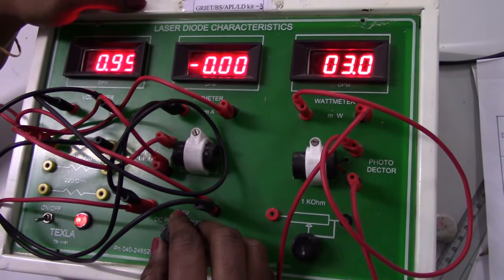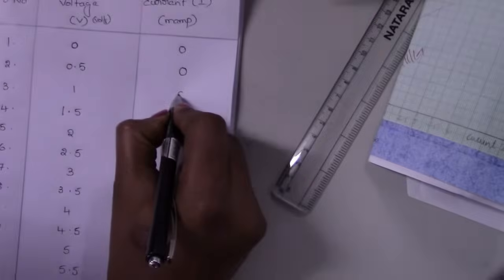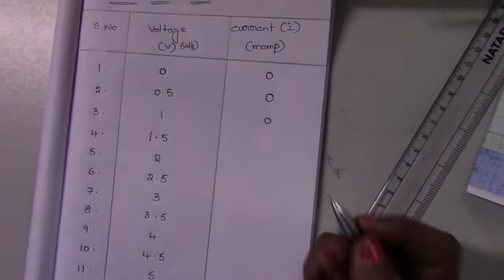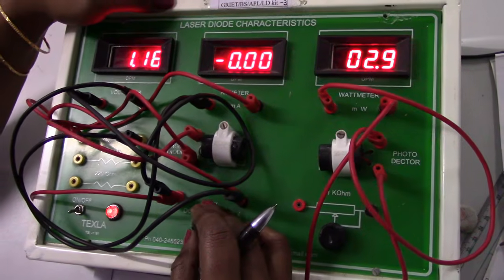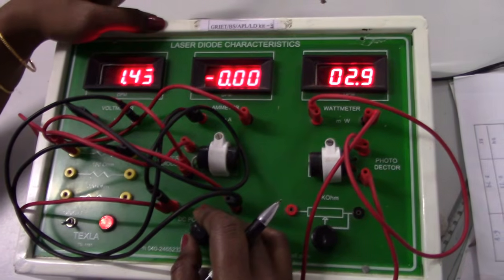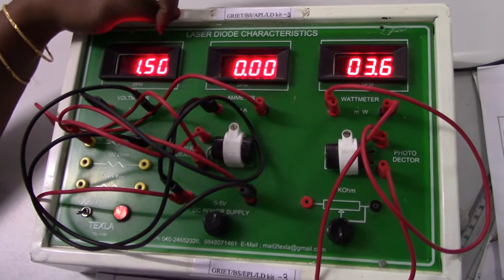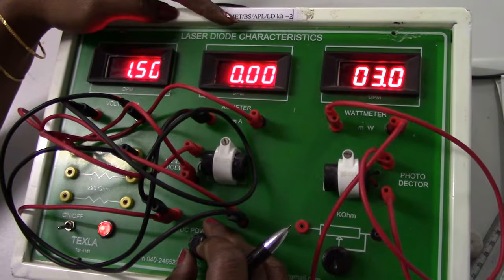For 1 volt, I still got 0 in my digital ammeter. There is no variation in the current of our laser diode. Now let me take 1.5 volt. Still the ammeter is showing 0 milliamperes. The current has not yet started in the laser diode.